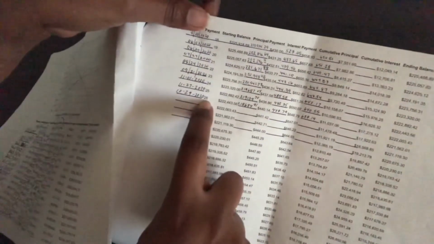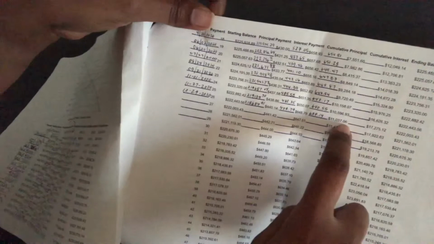And you can see the cumulative principal and interest over time. So I'm making all these monthly payments, I'm 26 months in, and only $11,037.06 is going towards my actual principal.